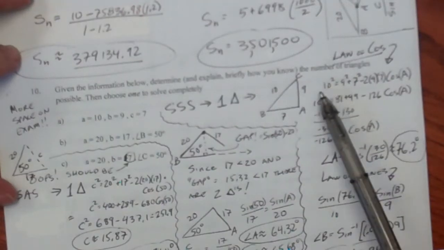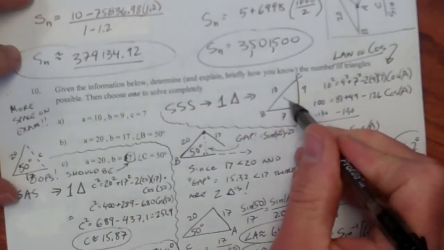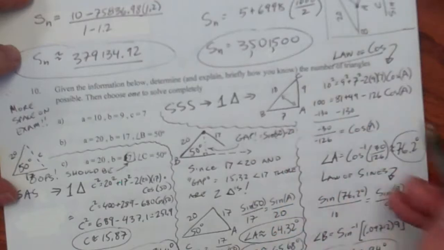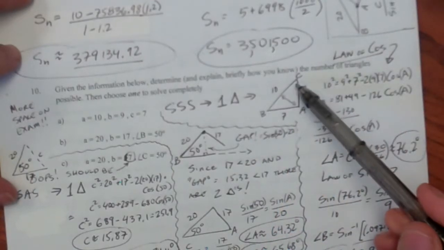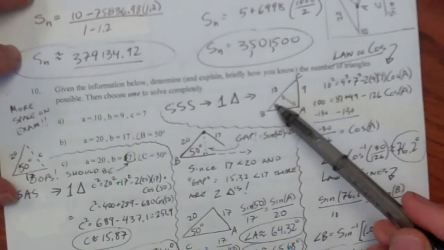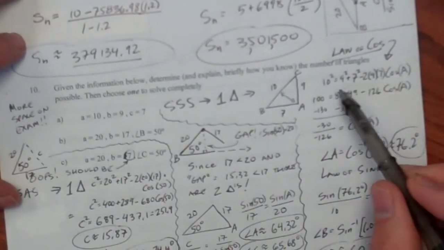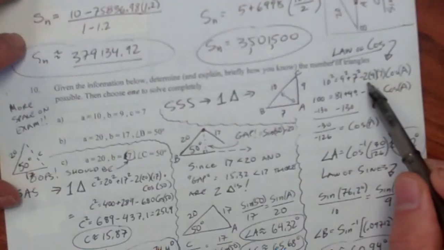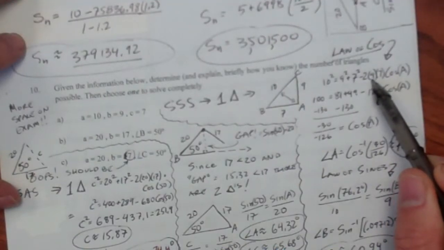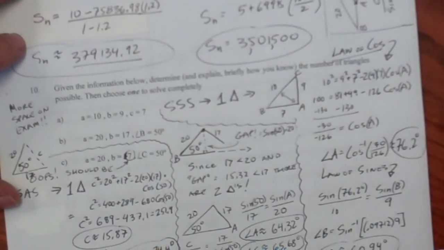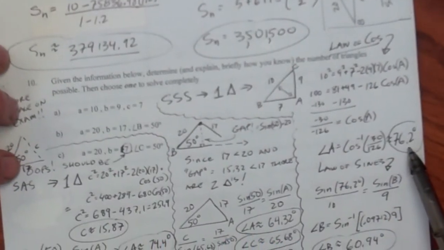That's 10 squared is your opposite side of whatever angle you're going to solve. You could choose to do any one. I like to start with the bigger side because then the ones that you have that remain are less than 90 degrees, and that's easily done in law of sines. 10 squared equals 9 squared plus 7 squared, then minus 2 times 7 times 9 cosine of the angle. We work backwards to find the angle. I get the angle as 76.2 degrees.